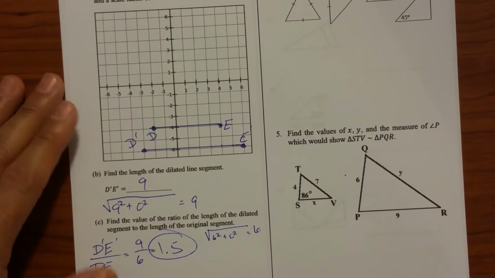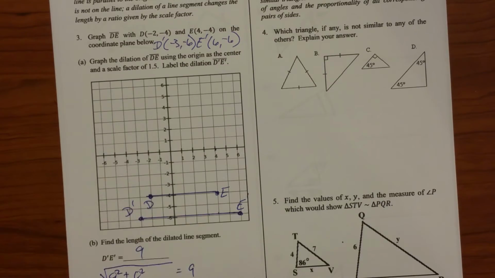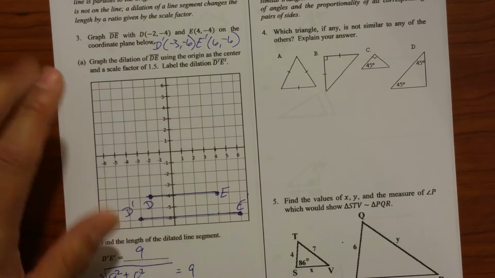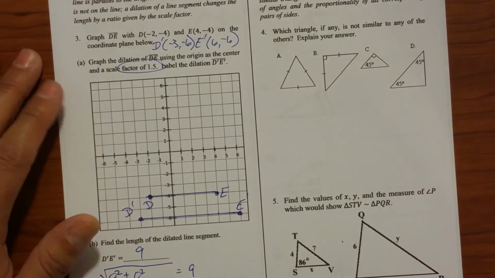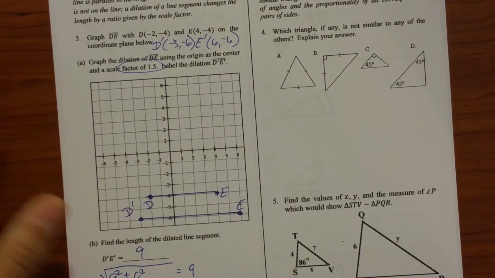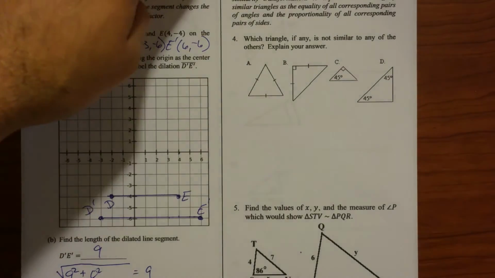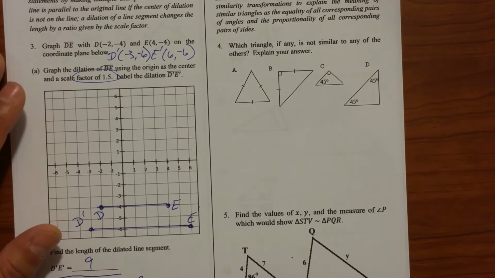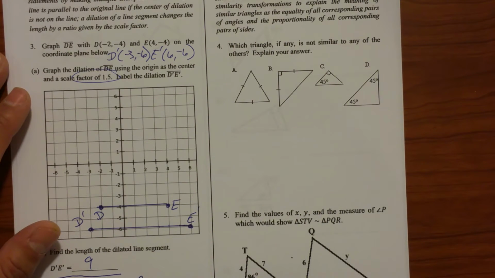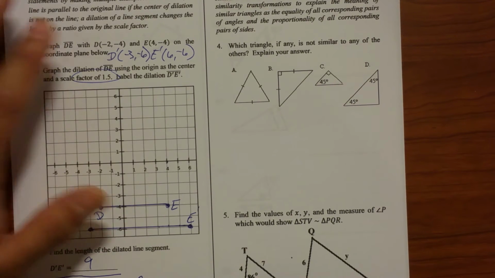Now, when I do this correctly, this answer right here needs to be my scale factor, which I have right here, which I started with. Okay. All right. So now, let's take a look at number 4. It says, which of the triangles, if any, is not similar to any of the others? Explain your answer. Okay, so now let's take a look.